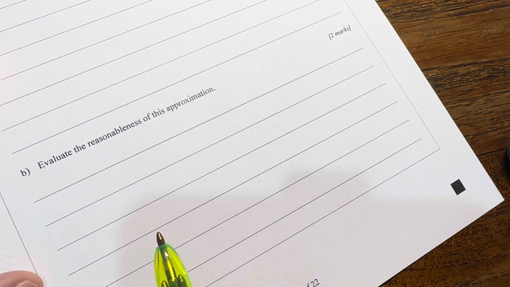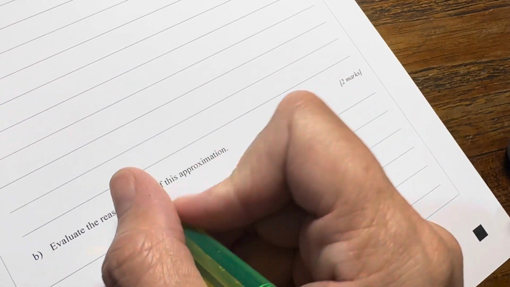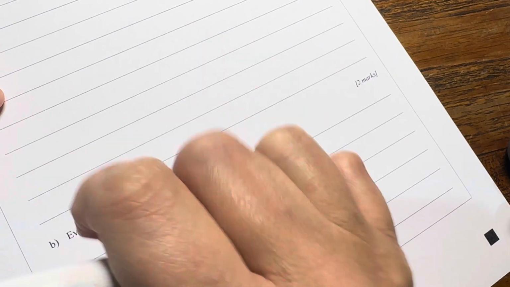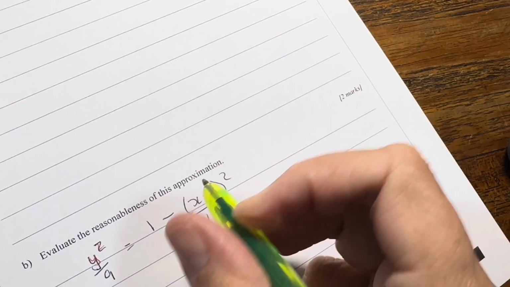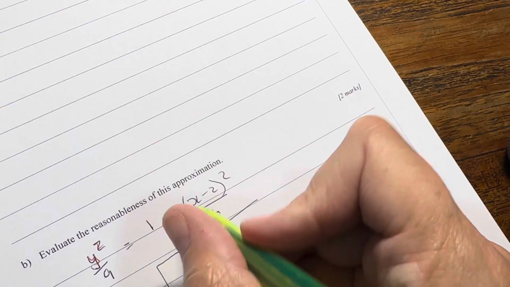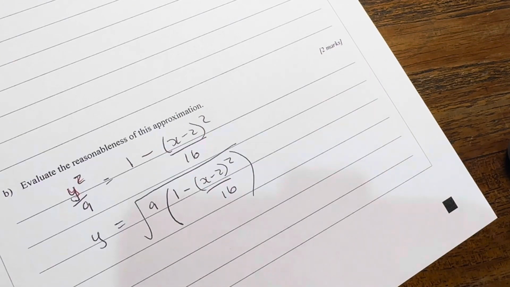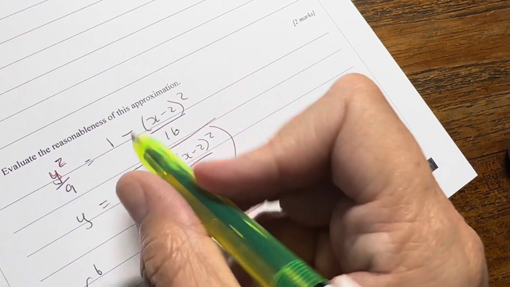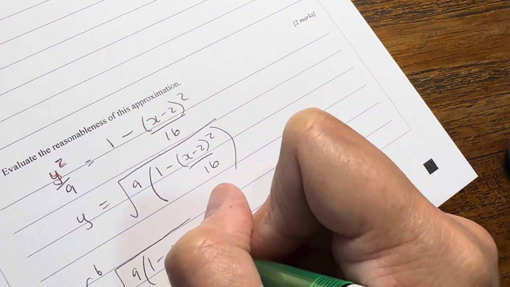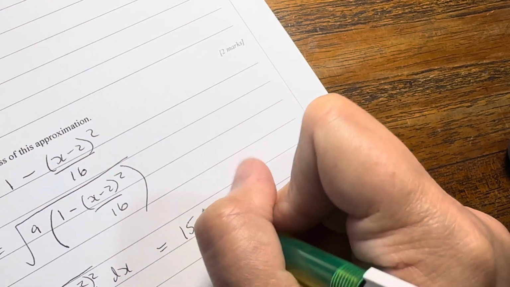Evaluate the reasonableness of this approximation. How would we think? We can rearrange our formula. So y squared over 9 equals 1 take x take 2 squared on 16. So y would be the square root of 9 times 1 take x take 2 squared over 16. I'm trying to arrange it so y is equal to a function of x. Why would I do that? Because then I can use my integral. If I look at my integral from 0 to 6 of the square root of 9 times 1 take x take 2 squared over 16 dx, if you do that on your calculator, you get about 15.16.